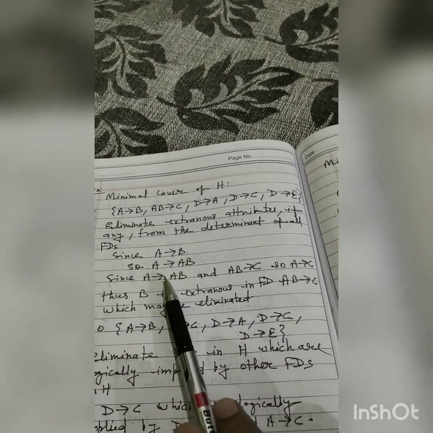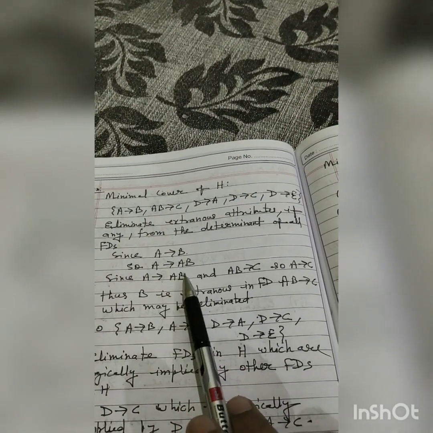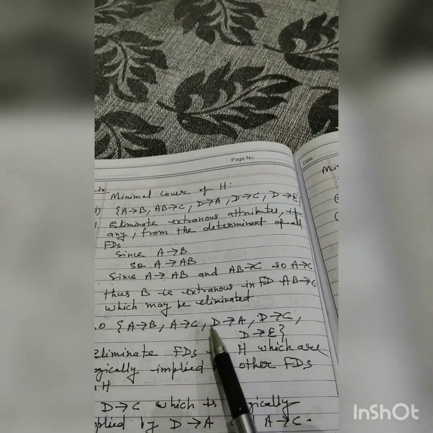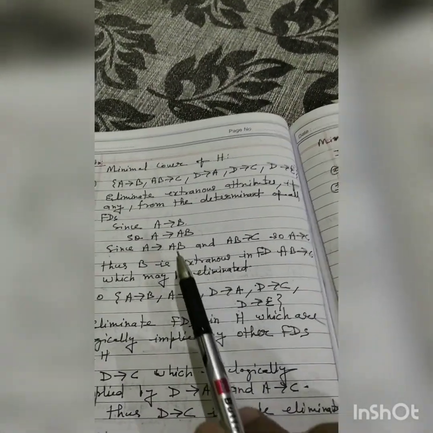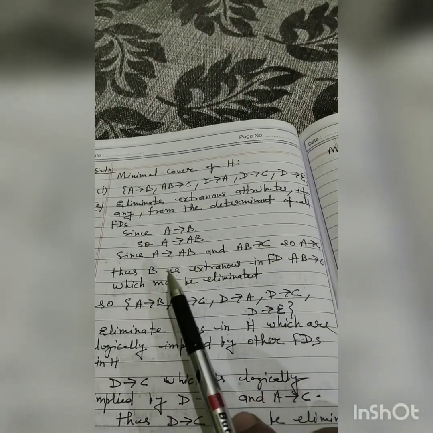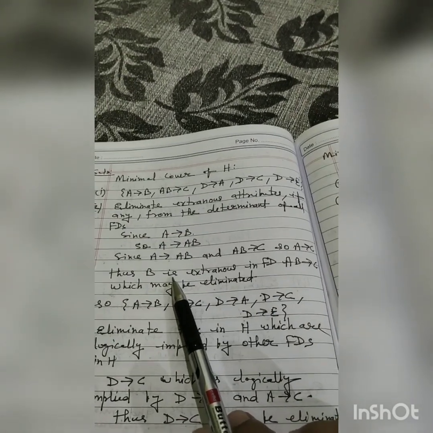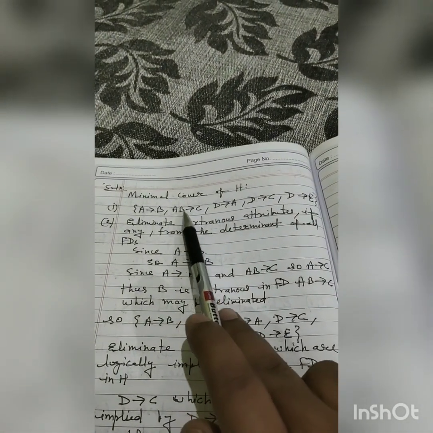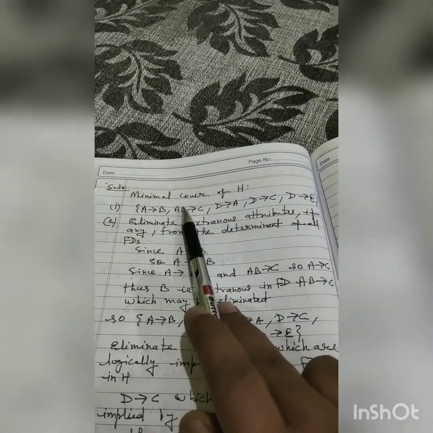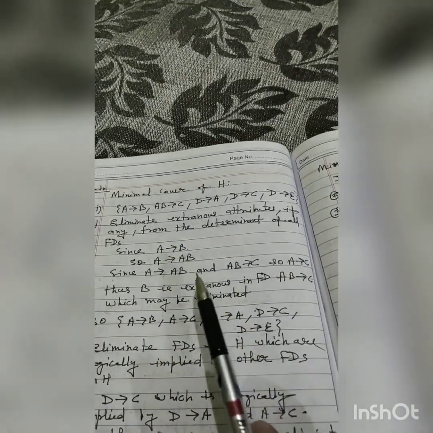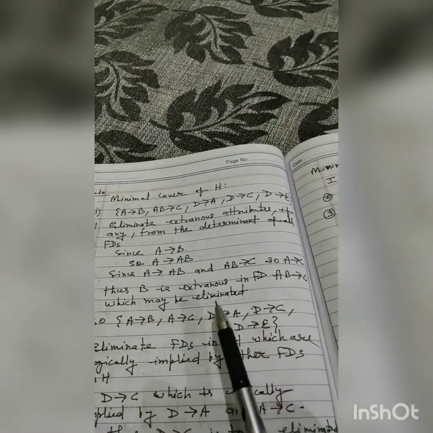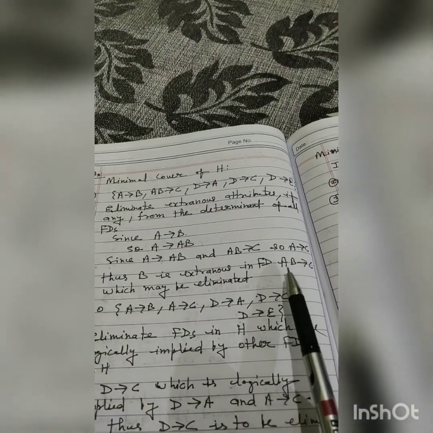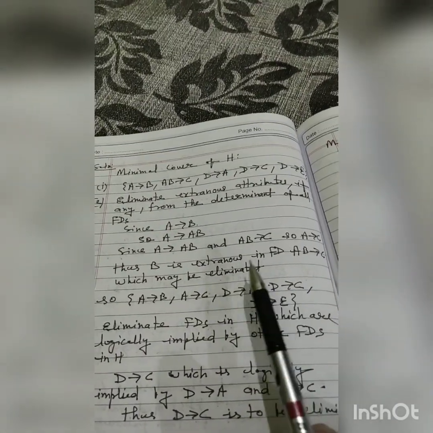Now since A to AB and AB to C, there is a transitive relation, so A to C. If this is so, then B is extraneous here, which may be eliminated.